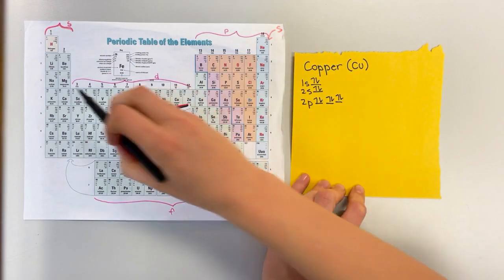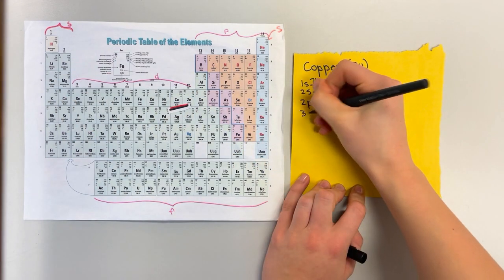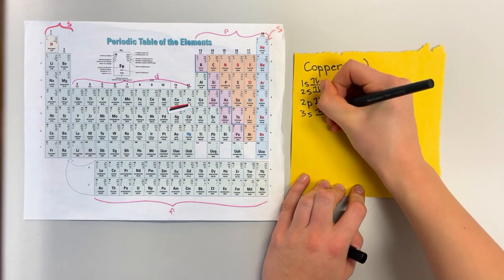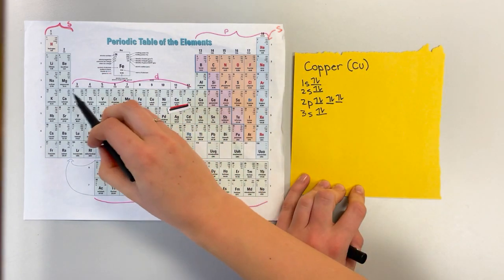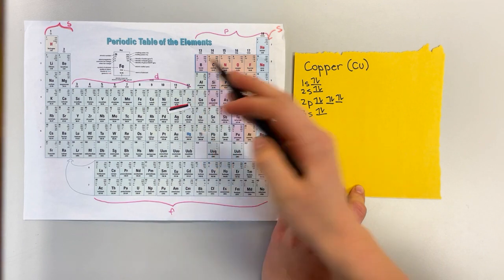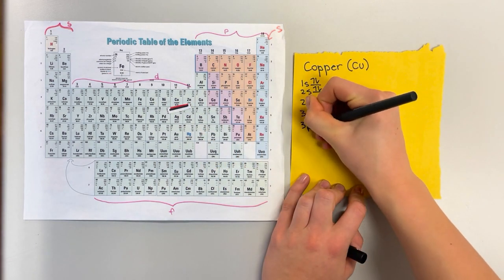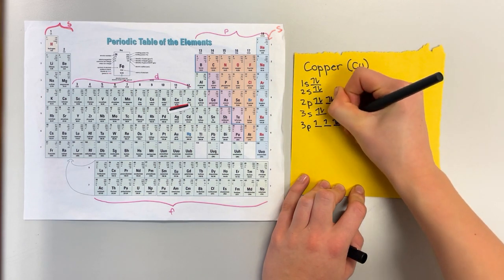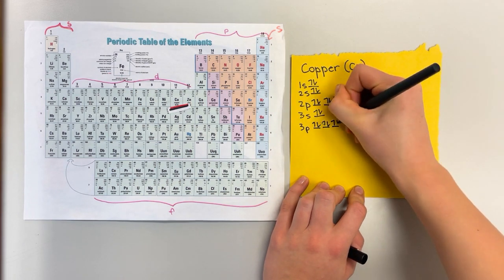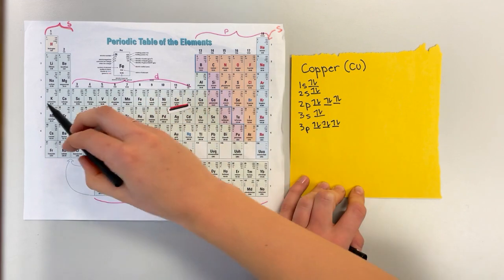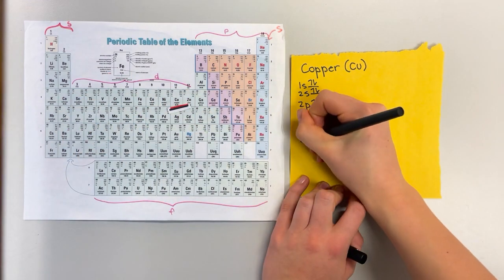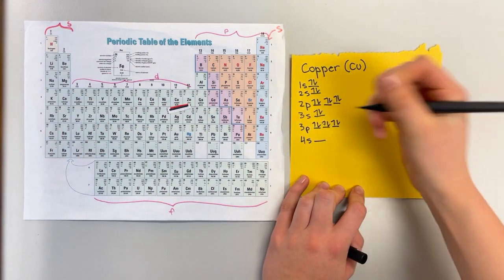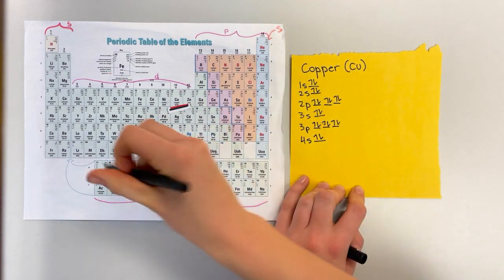Alright, next we're going to be passing through 3s. We have 2 electrons and 1 orbital. Next we're moving on to 3p. We have 3 orbitals and 6 electrons. Now we're moving on to 4s. So we have a full orbital with 2 electrons.